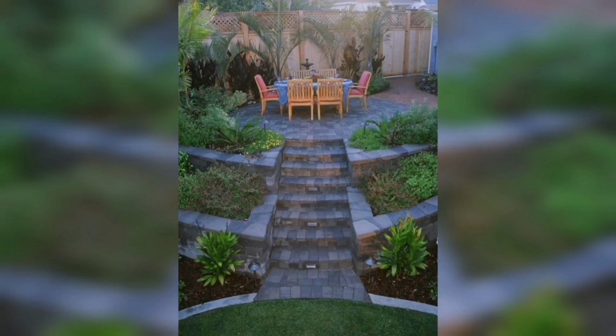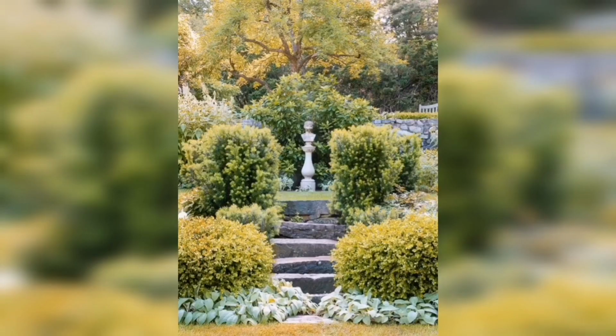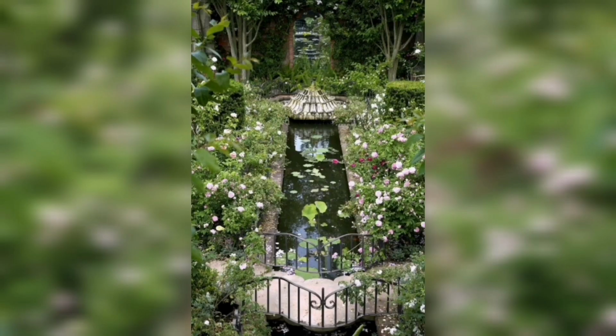A sloping garden can be a challenge, but with the right landscaping tricks, it can become a beautiful feature in your garden. We hope this video has given you some inspiration for your own garden.